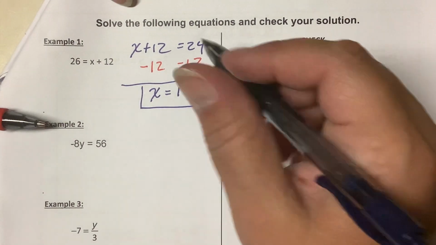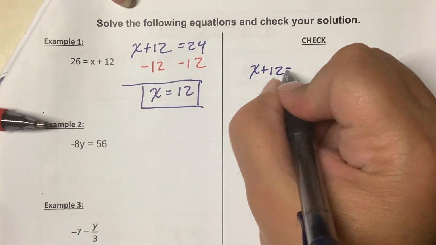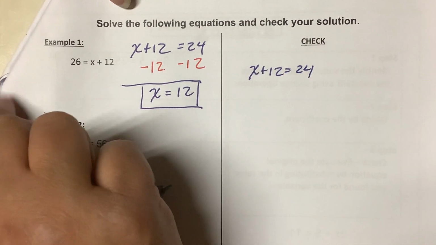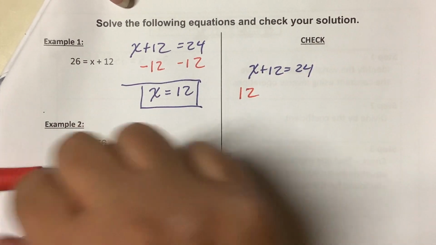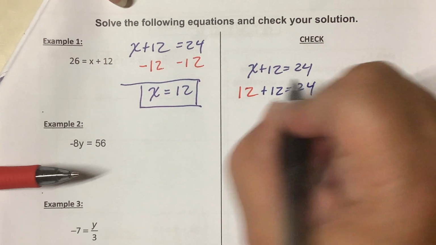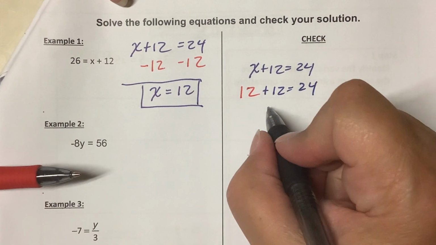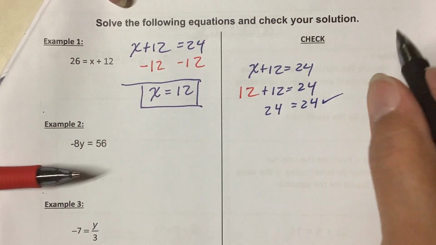When you check something, you rewrite the problem. X plus 12 equals 26. You substitute the answer you got for x. So 14 plus 12 equals 26. 14 plus 12 is 26. That equals 26. And you checked it.